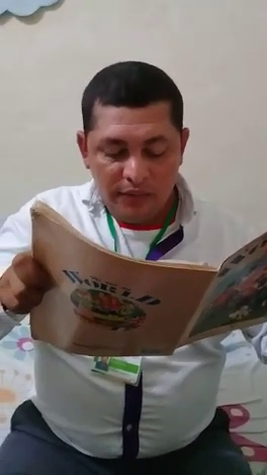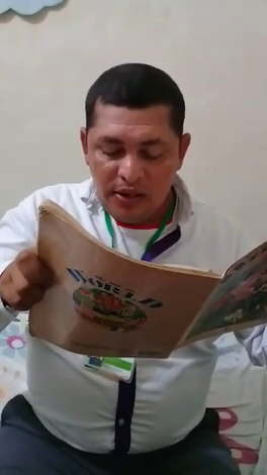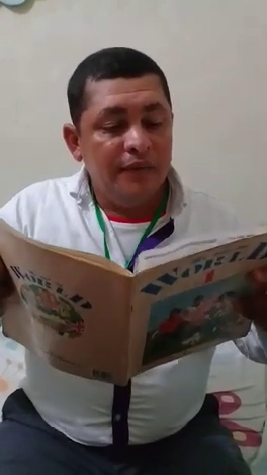When the two words are separated, we do not use the R sound between them. But when the words are together, we say an R sound between the words because it makes the words easier to pronounce quickly.